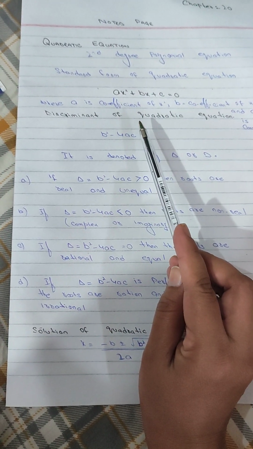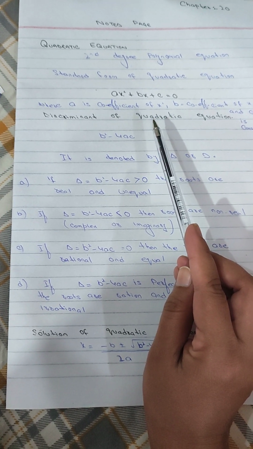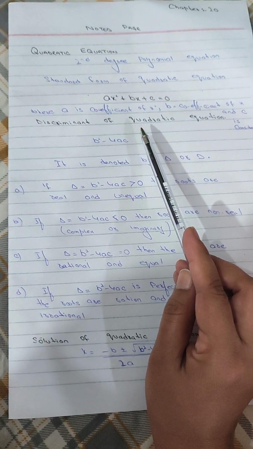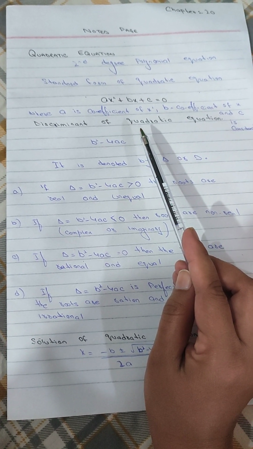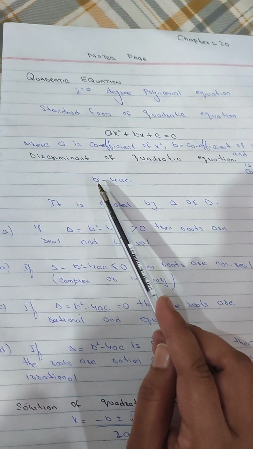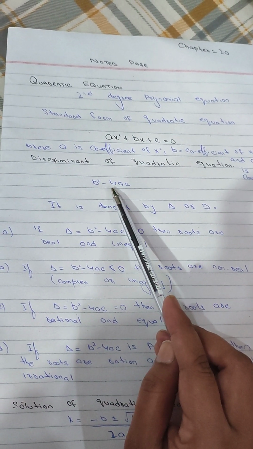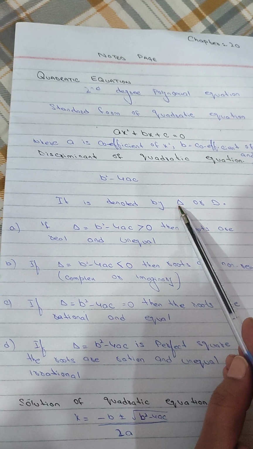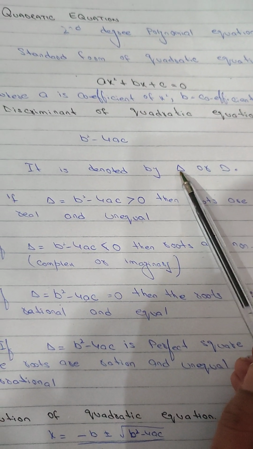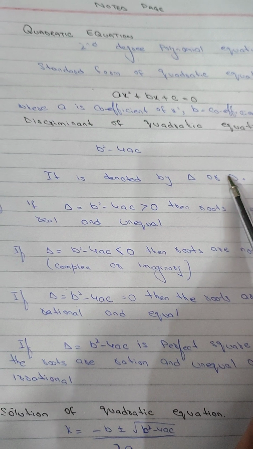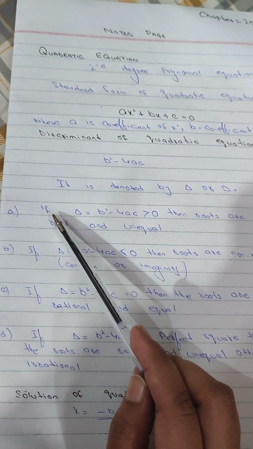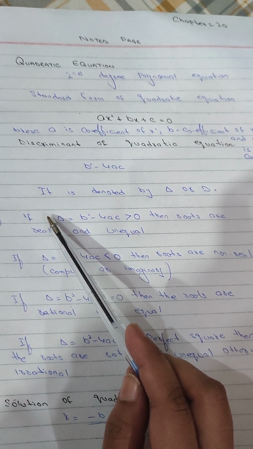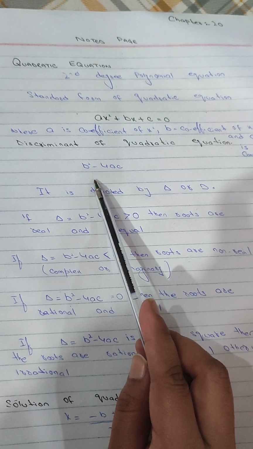Discriminant of quadratic equation. The discriminant of a quadratic equation is used to find the nature of the roots, whether they are real or complex numbers. The formula to find the discriminant of a quadratic equation is b square minus 4ac, and it is denoted by delta. This is the symbol of delta, or you can denote it by D also. We can find the nature of the roots of a quadratic equation by using this discriminant b square minus 4ac.